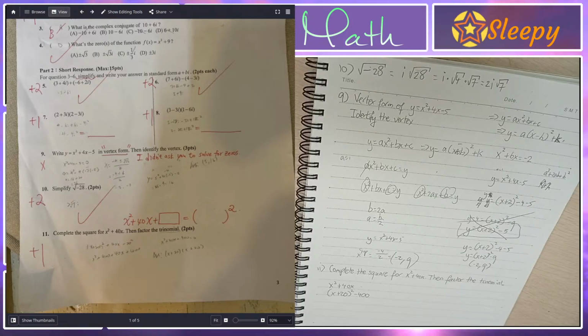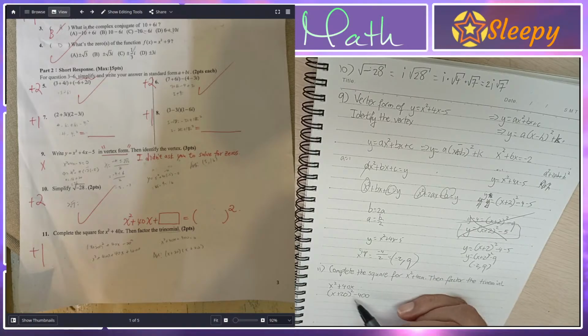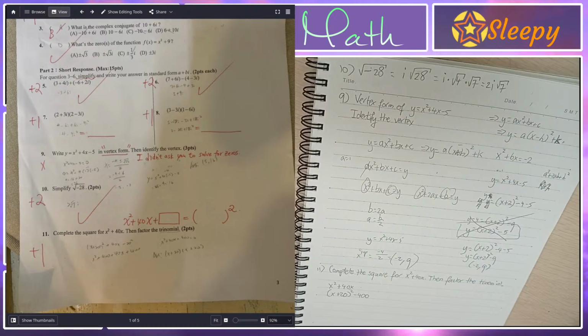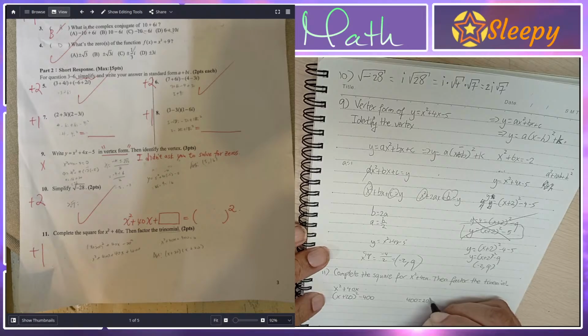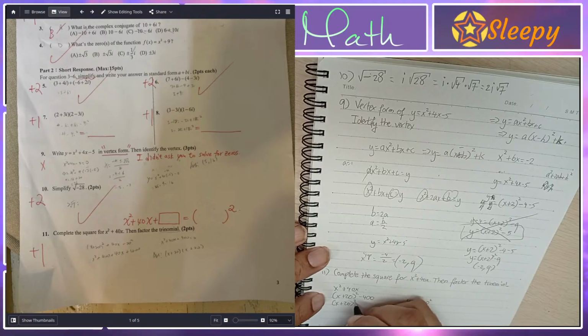So this is x squared plus 40x minus 400. Oh, 400 is 20 squared. So we have x plus 20 squared minus 20 squared.